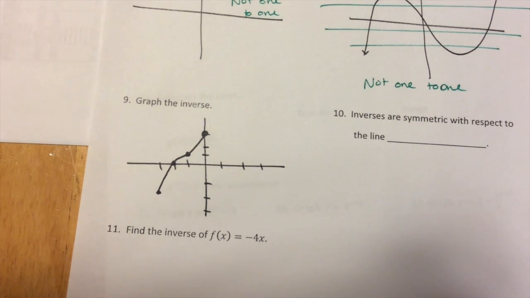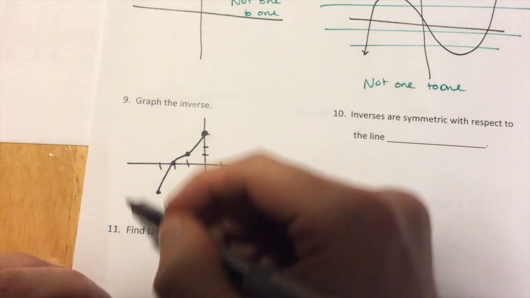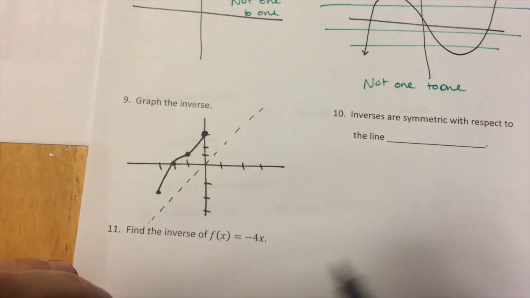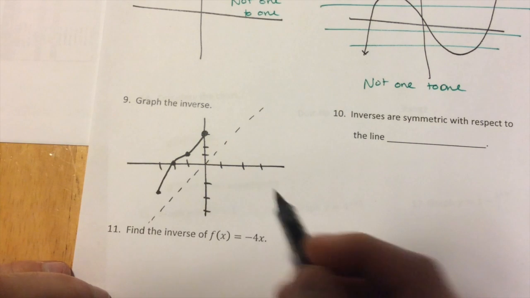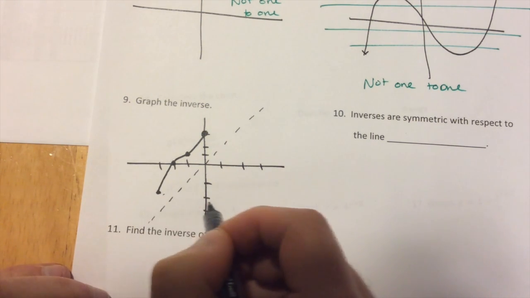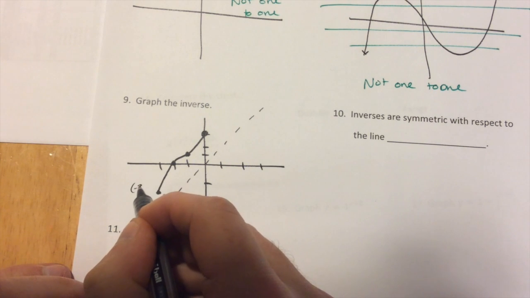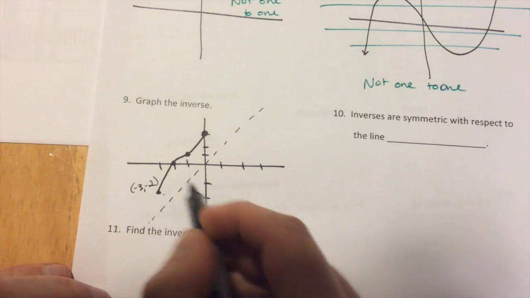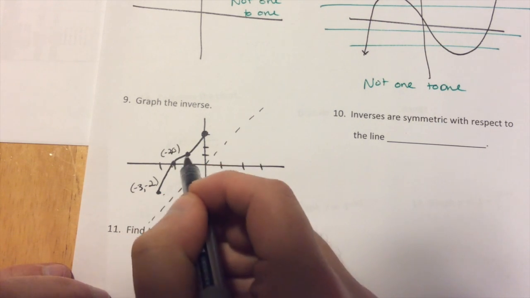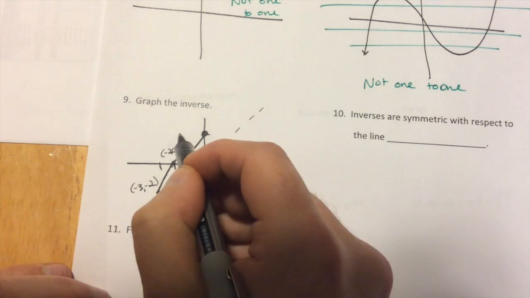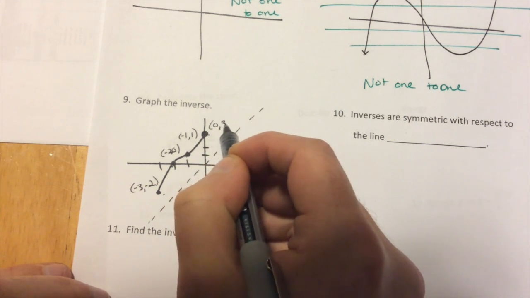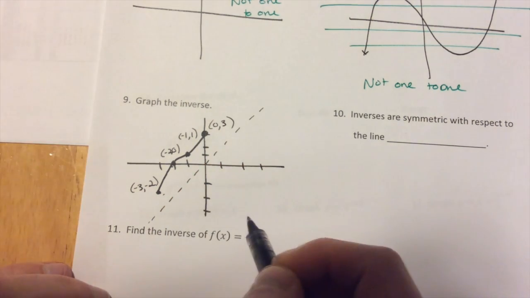If we want to graph the inverse, it's going to be the reflection for number 9. It's going to be the reflection over the line y equals x. So this ordered pair right here is -3, -2. This one right here is -2, 0. This one right here is -1, 1. And here it's 0, 3.